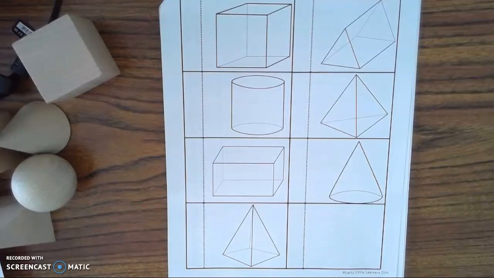Hello boys and girls! Today we have an activity on naming some 3D shapes, finding out how many faces they have, how many edges they have, and how many vertices they have. So let's get started. You will need this page in your packet, okay? So go ahead and find this page in your packet for me.